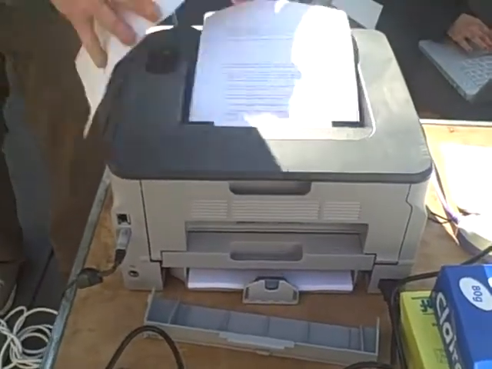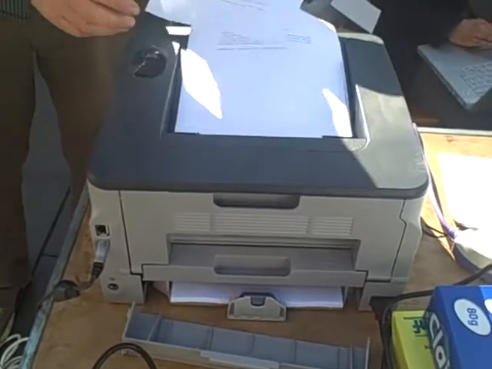For example, if you go to MediaMarkt in Berlin and you buy this printer and the ink cartridge that they suggest, you get about 2,500 pages for about 70 or 80 euros. But if you go to a refill place, you can get a 5,000 page toner cartridge for 30 euros.